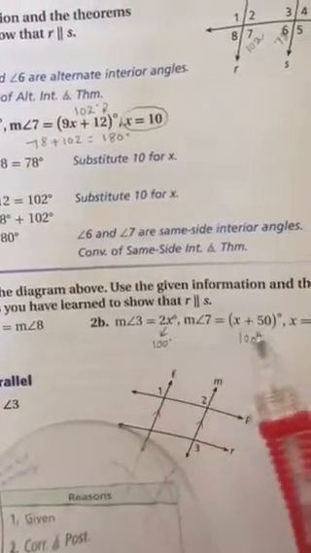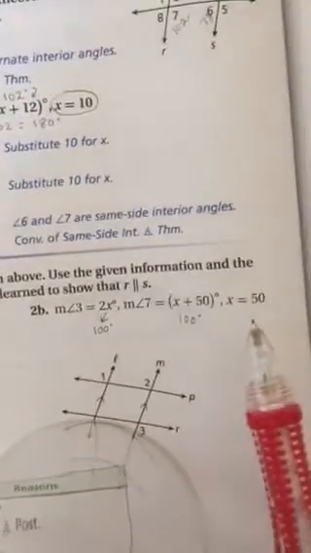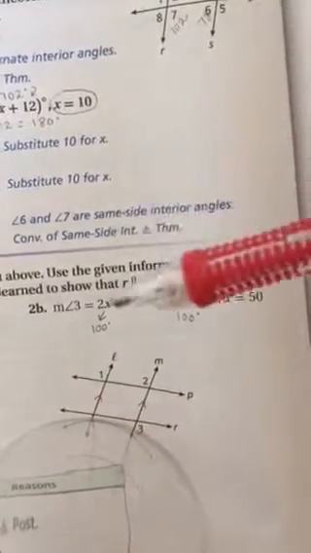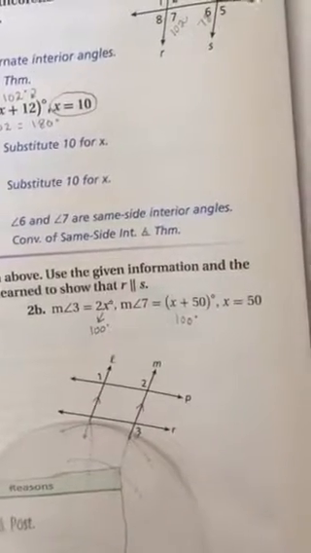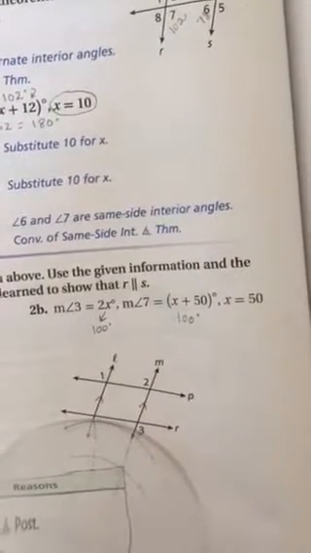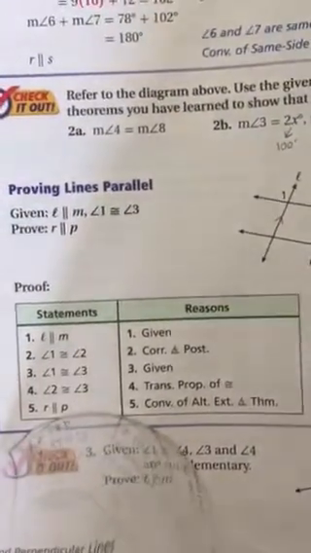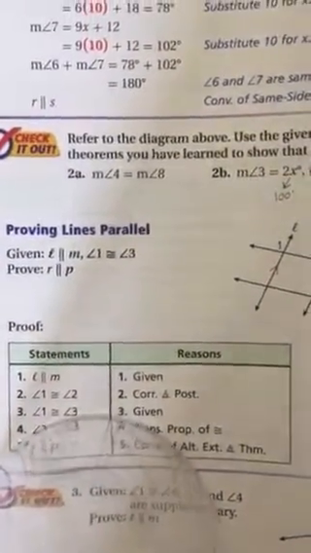All right, we're not going to do this one. It's again doing the same thing that we've done several times now, inputting the value of the variable into the algebraic expressions and comparing those angles, and then using the converse theorems to prove the lines parallel. All right, I do want to look at this one quick proof with you for continued proof practice.